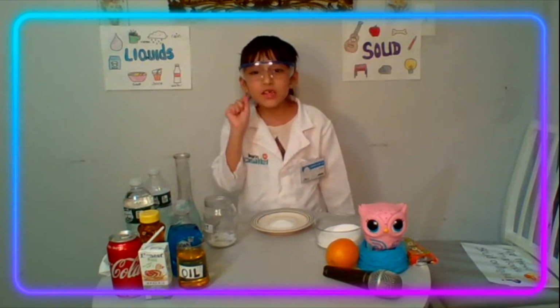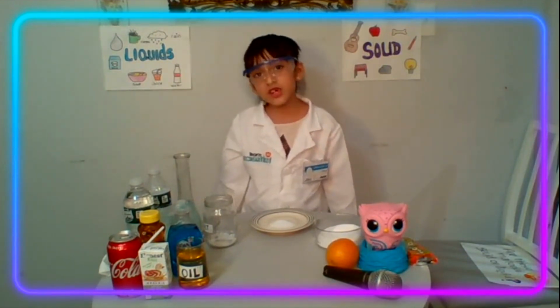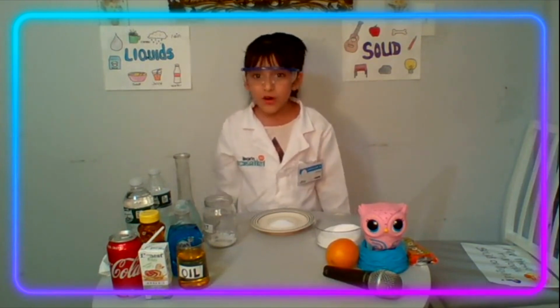Just because it has tiny little pieces doesn't mean it has to be a liquid. It's just a solid. Like sugar and flour and so many things more.